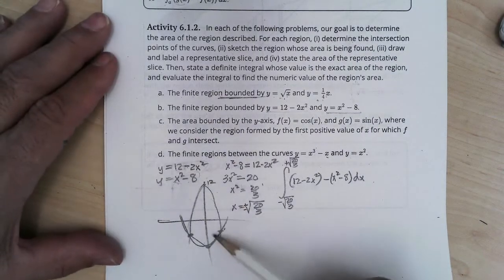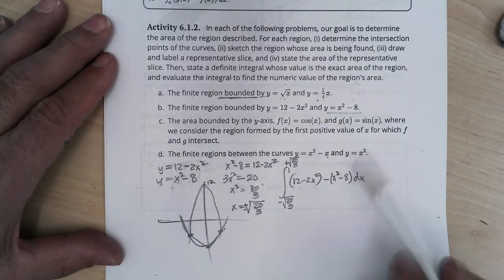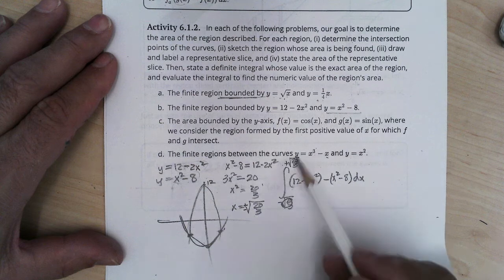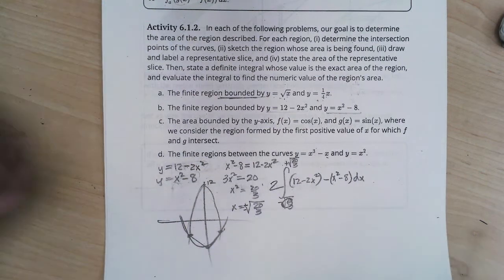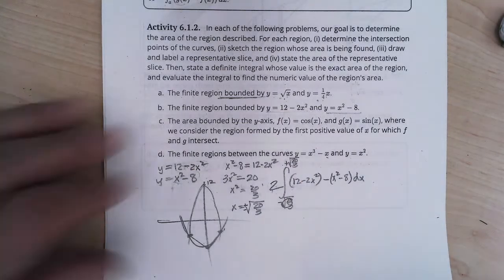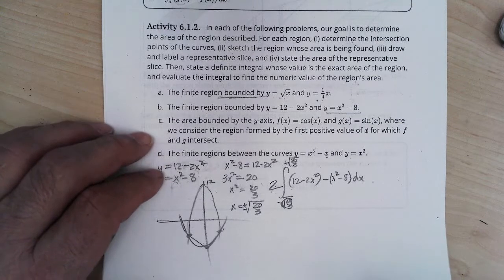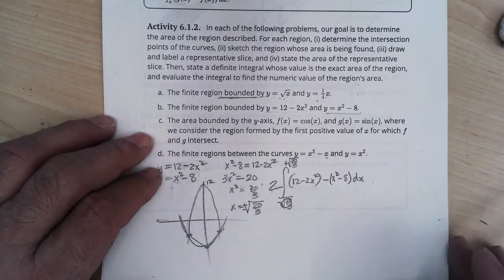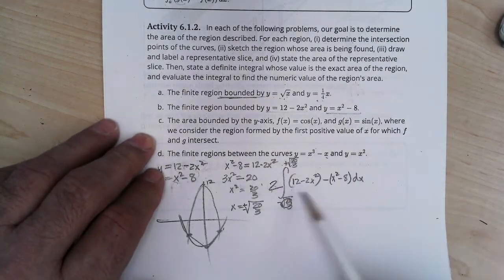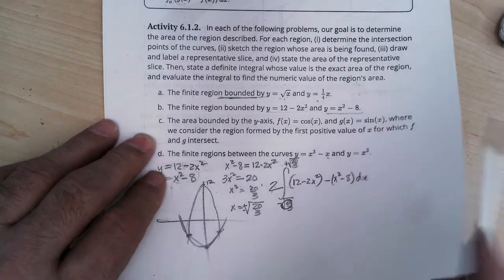Now, I know that this is very symmetric, so I could go from 0 to there and double my answer too. So that's another possibility, is to go from 0 to the plus one and double my answer. That makes it a little less messy and a little easier to do. Okay? Anyway, I worked that out in class, and you can work that out, or you can just type this into your calculator and you get a decimal approximation.